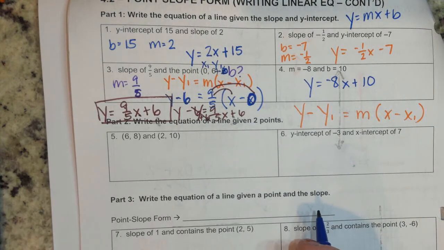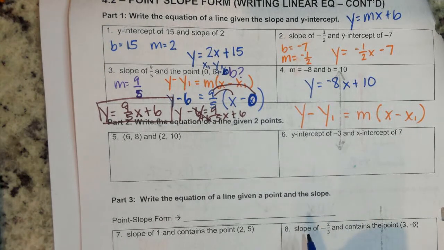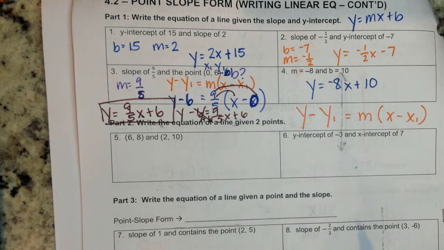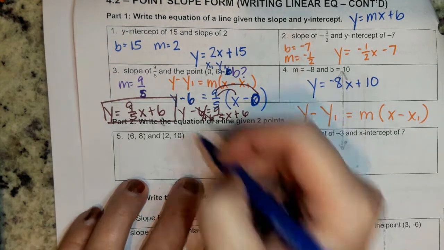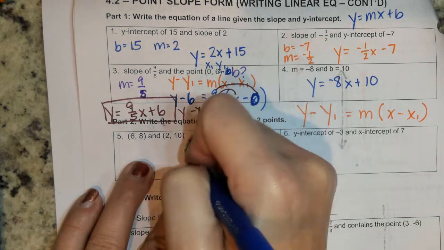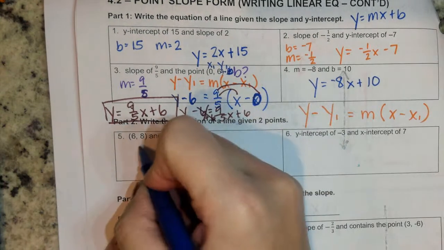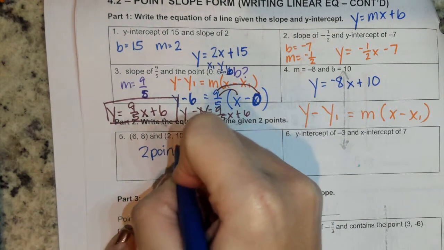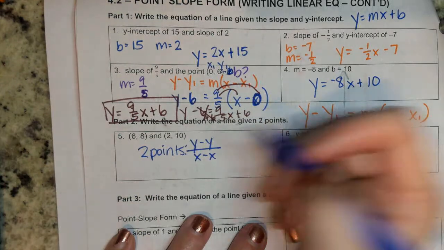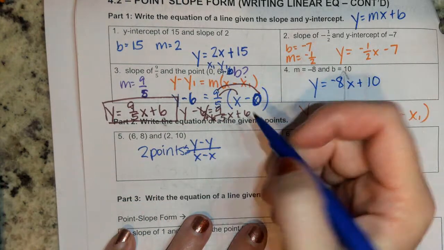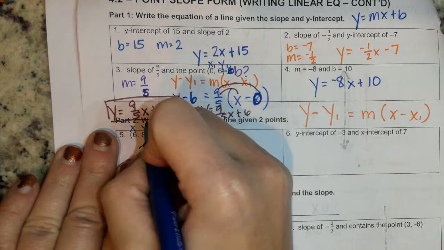Number 2, it says part 2, write the equation of a line given 2 points. This is a review from last time. We have y minus y over x minus x. Remember that? When they give you 2 points, you use this.